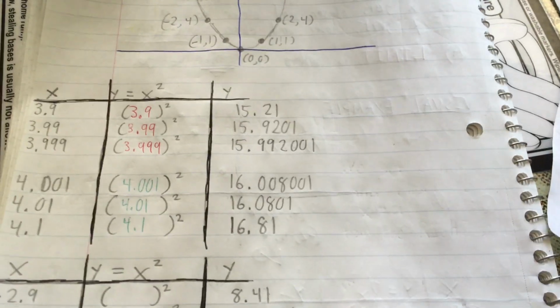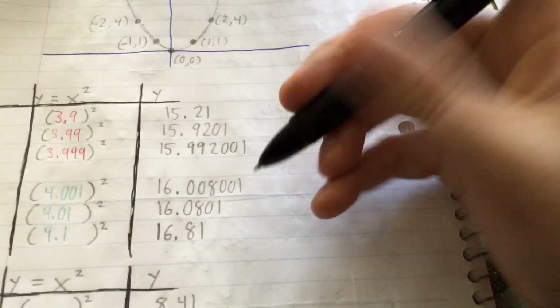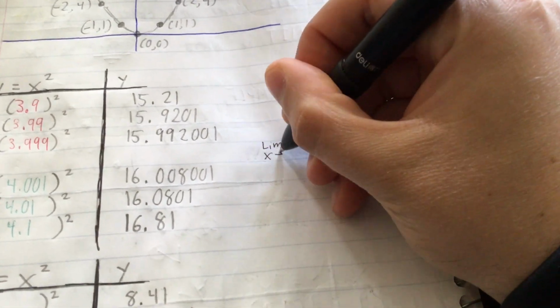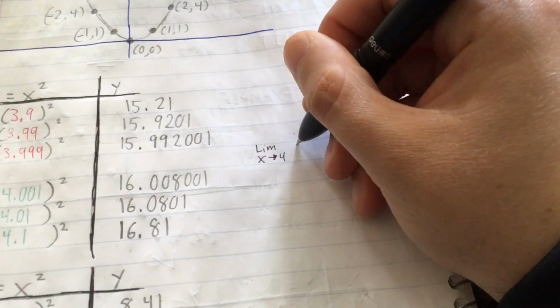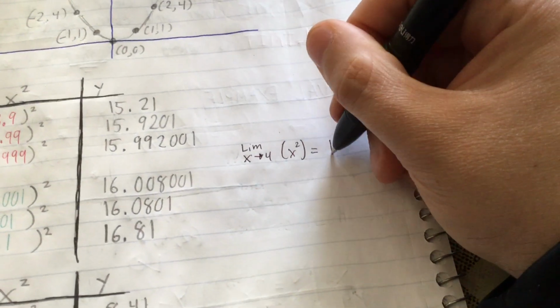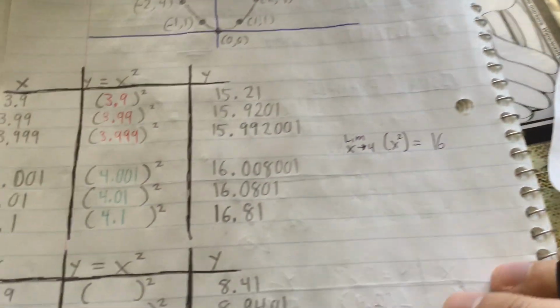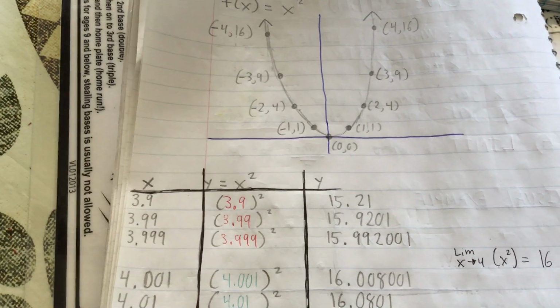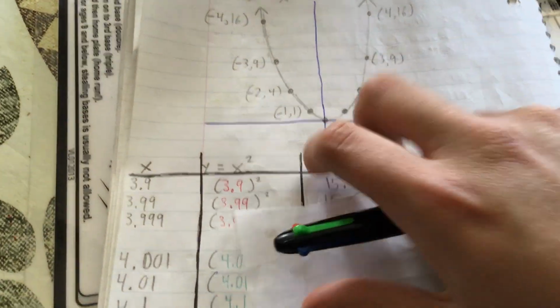So therefore, we can conclude, based on getting closer and closer and closer, that the limit as x approaches 4 for x squared is equal to 16. Okay? That being said, I'm going to cover that part up. Where's my cover? There we go.